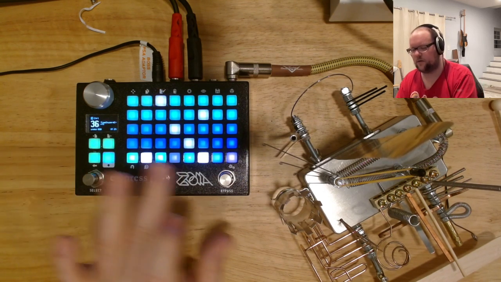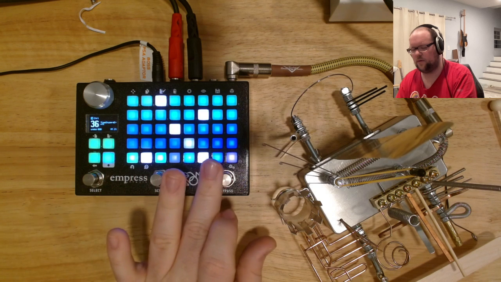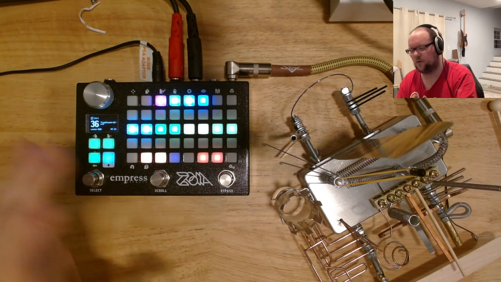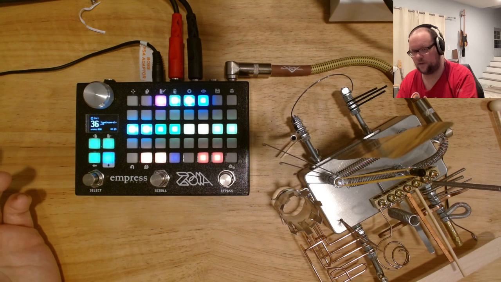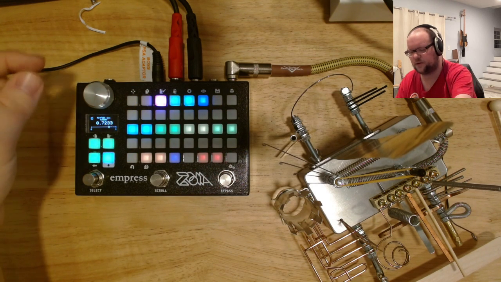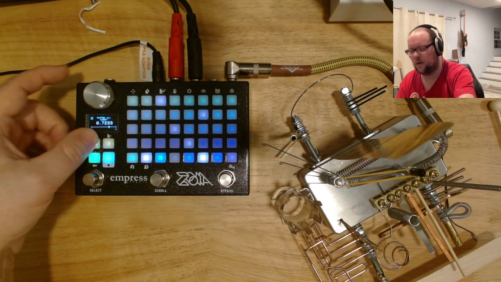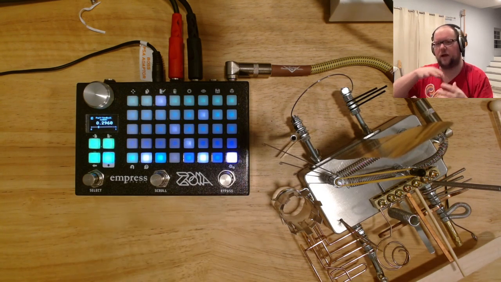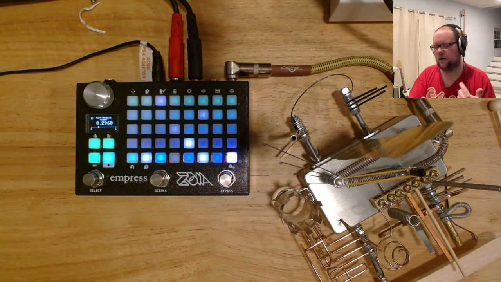We have the same controls on the front page, but there's one additional control that this patch has that the other patch does not have, which is a post feedback mix. So we can control the amount of post feedback, that feedback that comes from the output of the looper and goes back into it, on the front page for both patches.